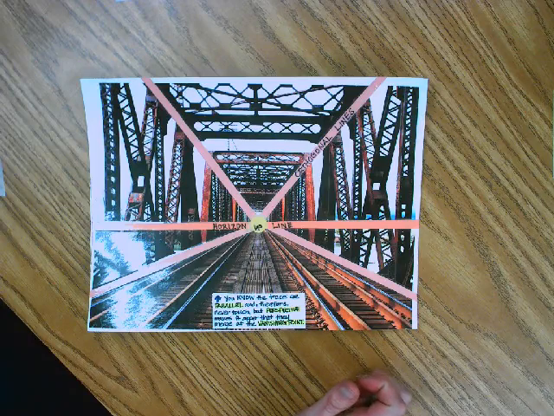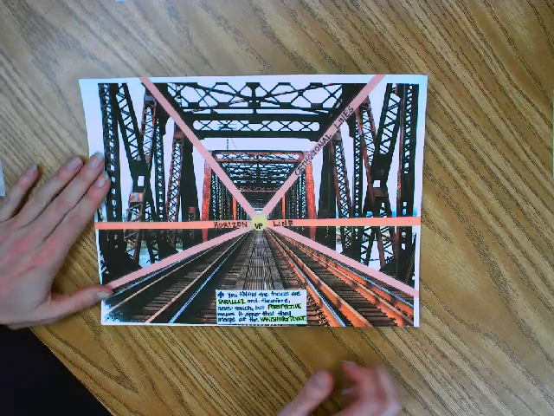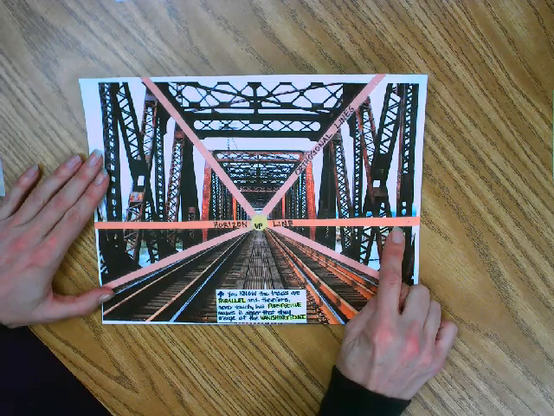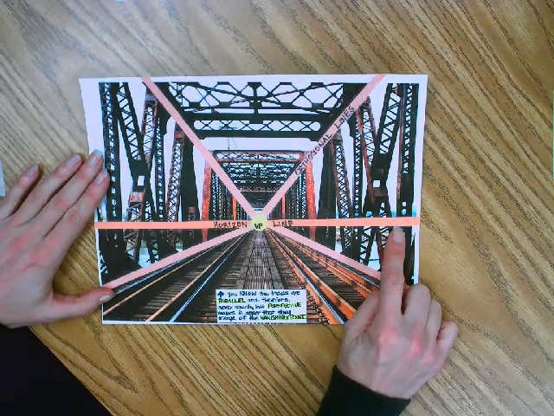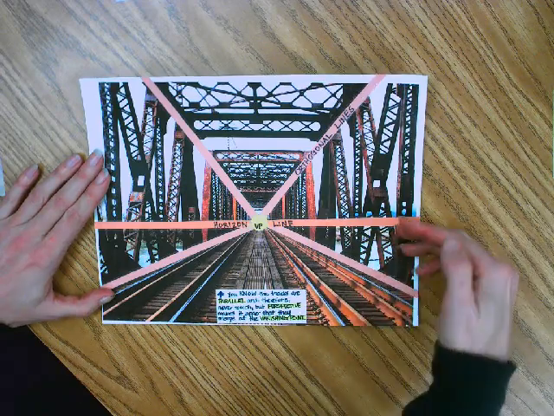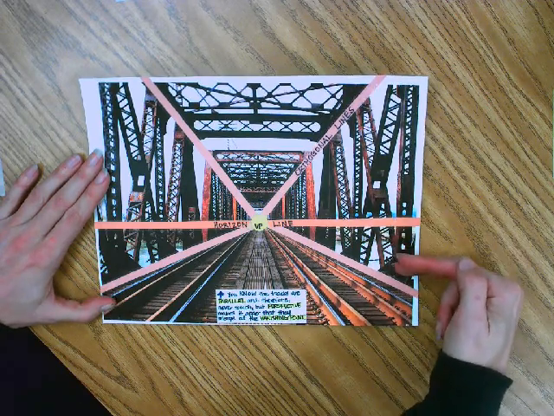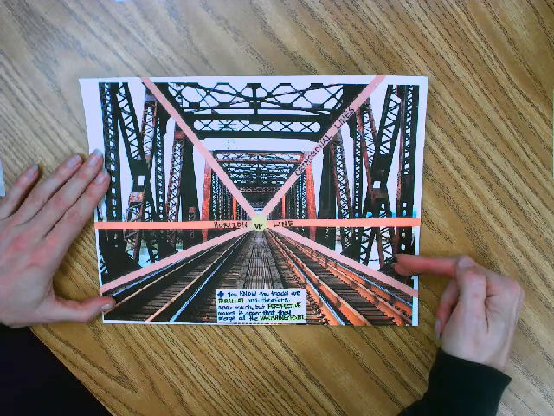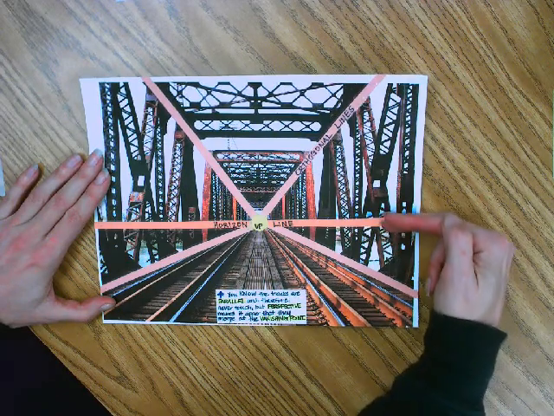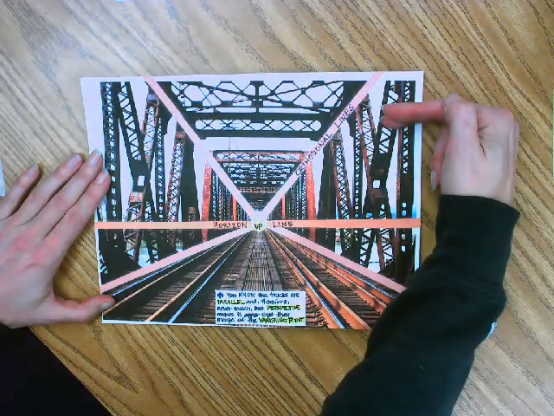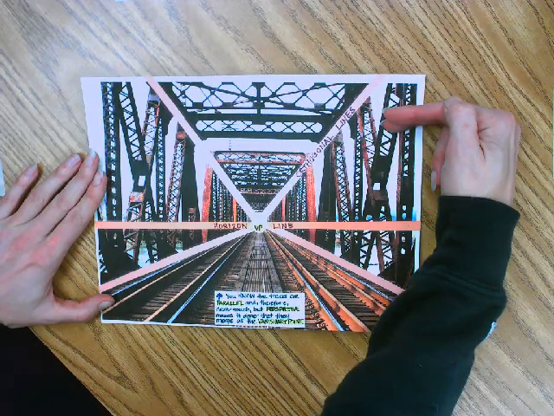So to draw using one-point perspective, the first thing we need is a horizon line. And that is the line where the earth and sky appear to meet. So below this line, it looks like a river that maybe the train tracks are going over. Above this line, we have the sky. So that's where the earth and the sky appear to meet. It is the horizon.